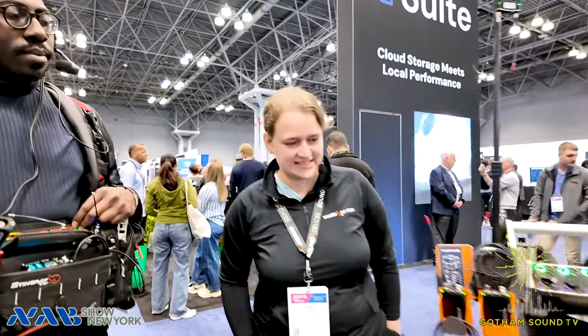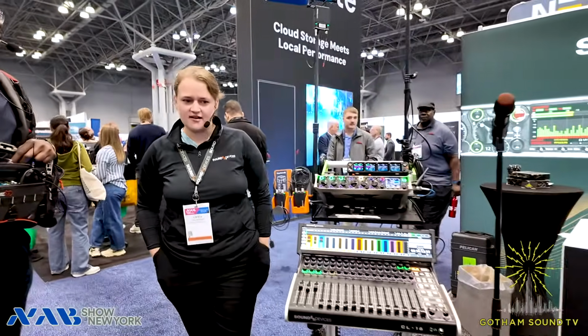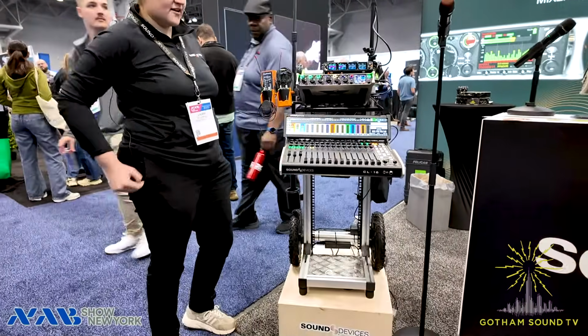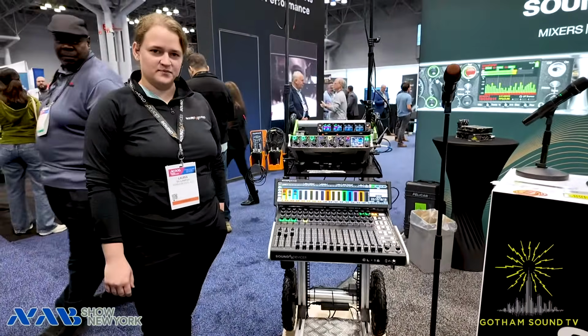Hey, we're here at NAB NYC, and we're showing off our new stuff. Right next to me, you've got a nice little sound cart. This is a mini cart out of the UK that I've built this 8 Series rig on, and I'm showing off our brand new Waveform display features.